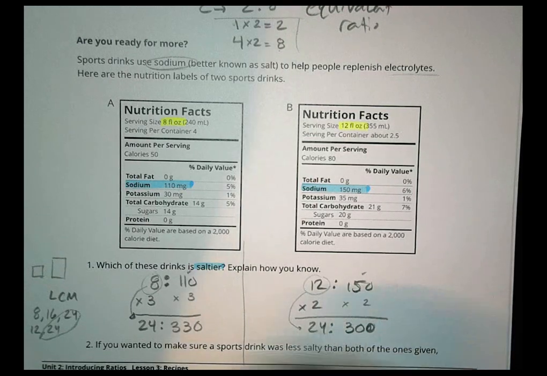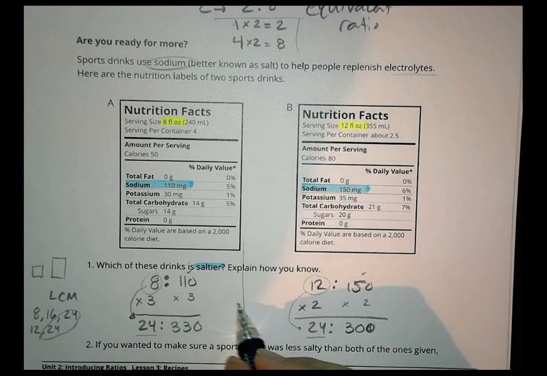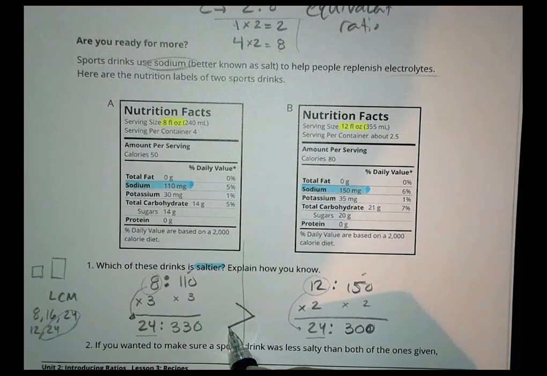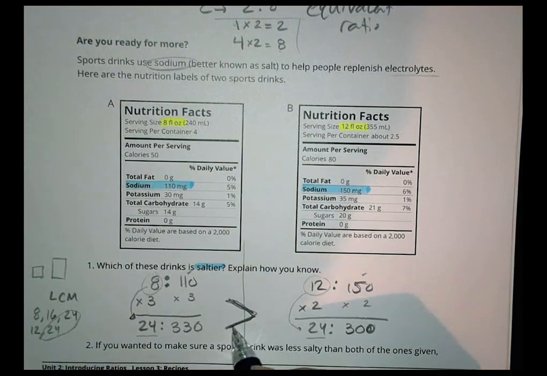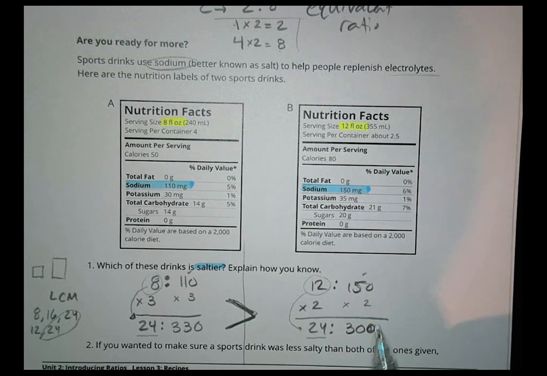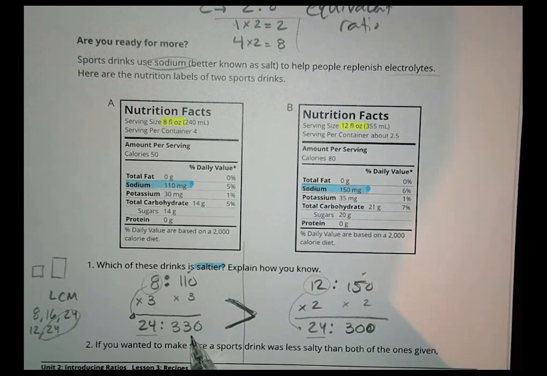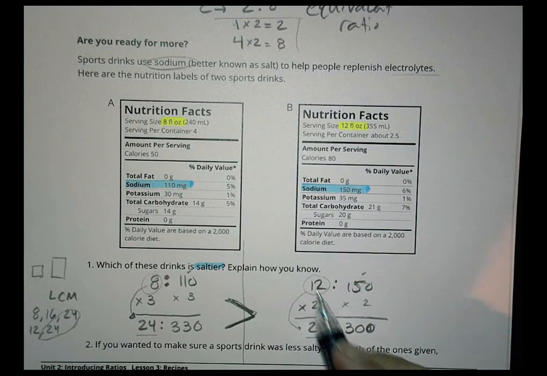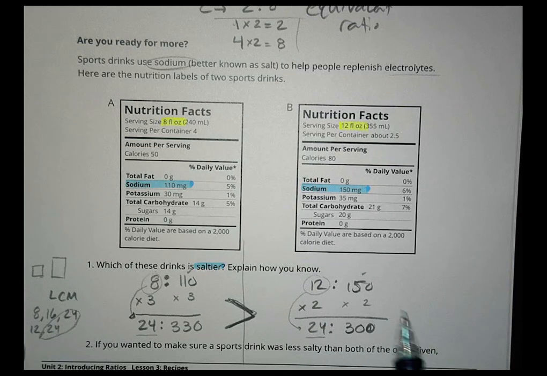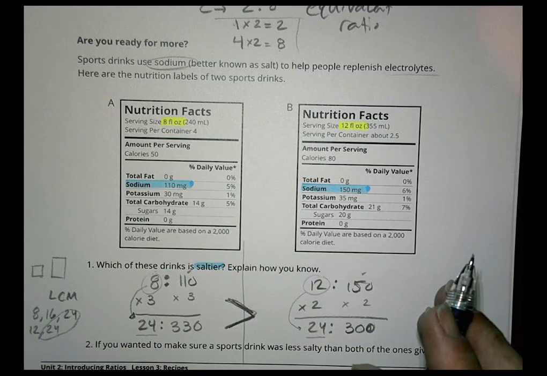So now when I compare the same size container with the same serving size, which one actually has the most sodium? Well, this one has 330. So we would actually say that A has a greater amount of sodium than B because it has 330 compared to 300 once I get them into an equivalent ratio. Okay? The way it was set up, it wasn't going to be that way.